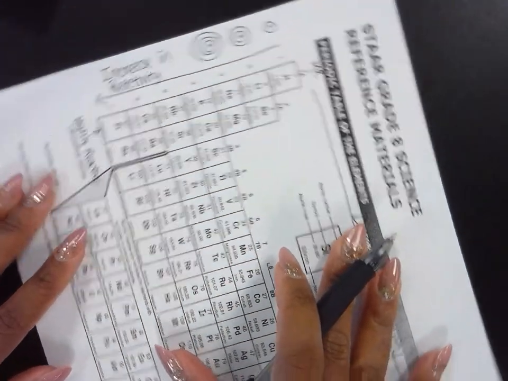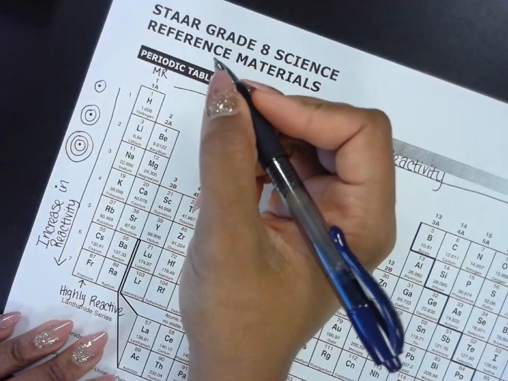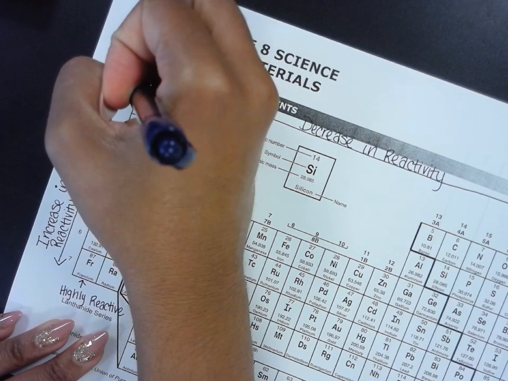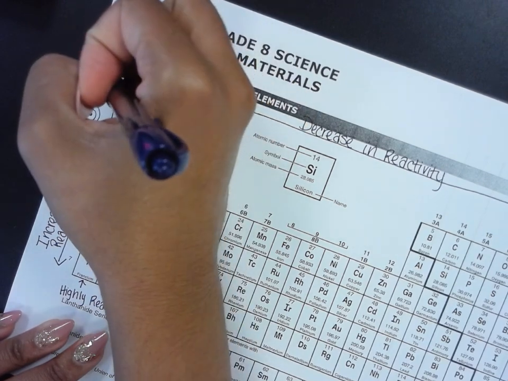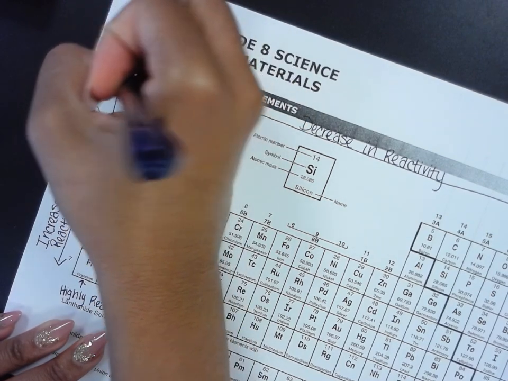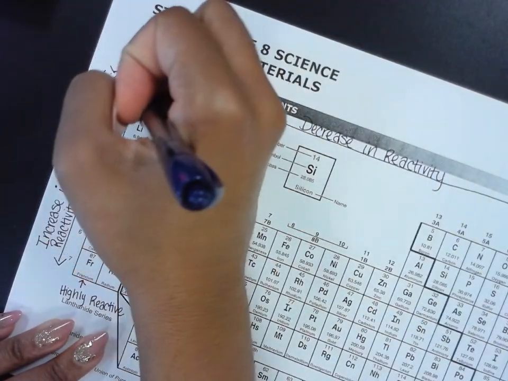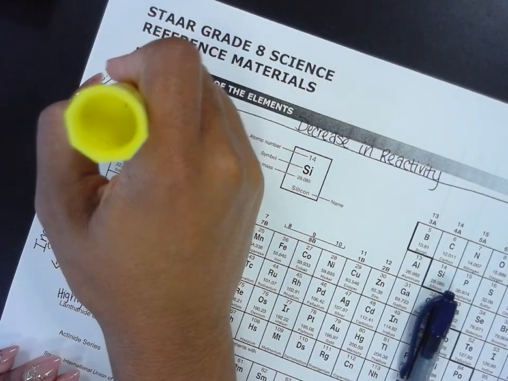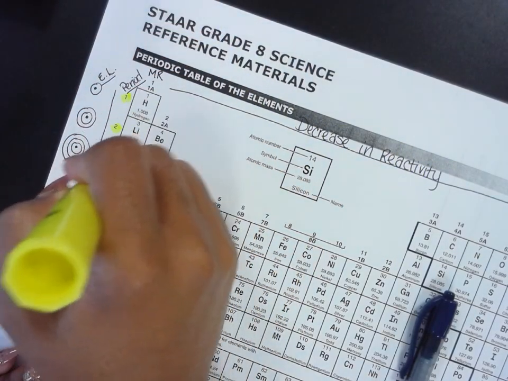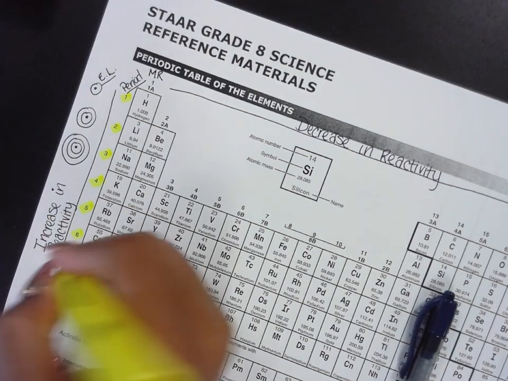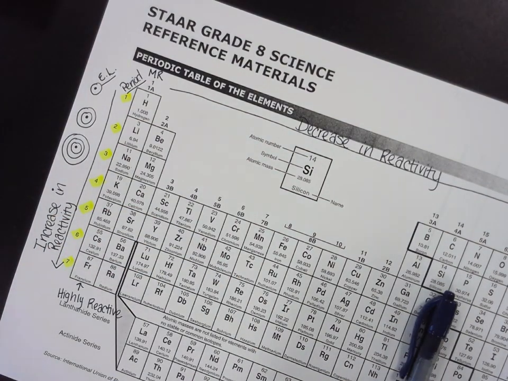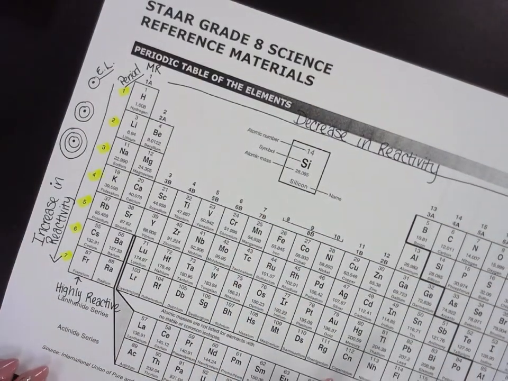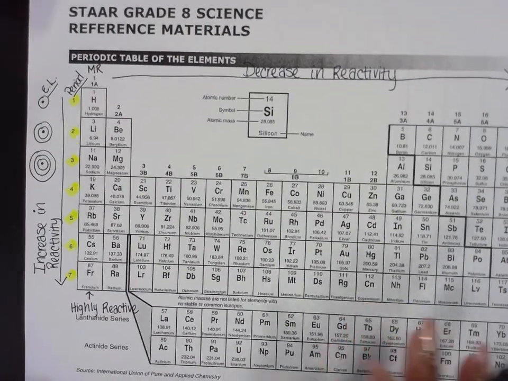Okay? So this is my period and my EL, or energy levels. I can take my highlighter and highlight my periods. Remember, the period number tells me how many energy levels I have. So that's periods.